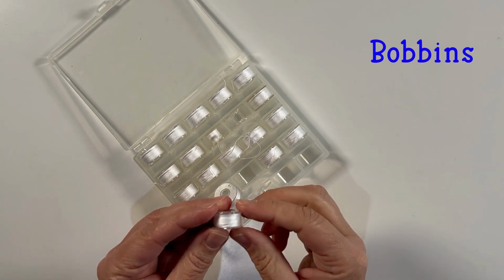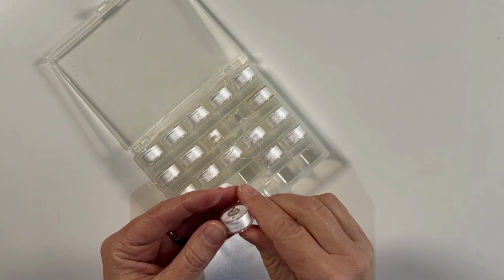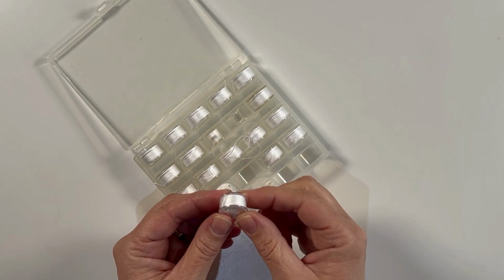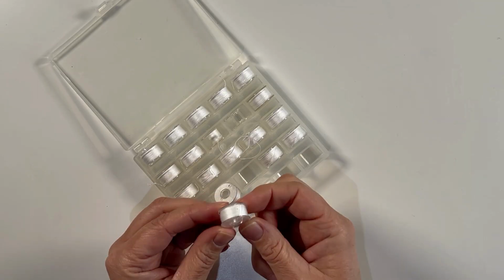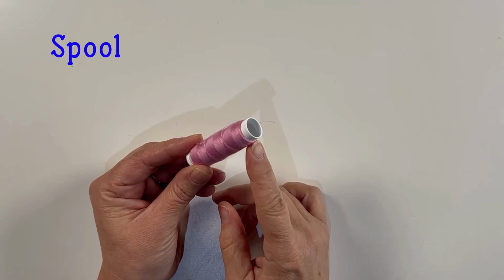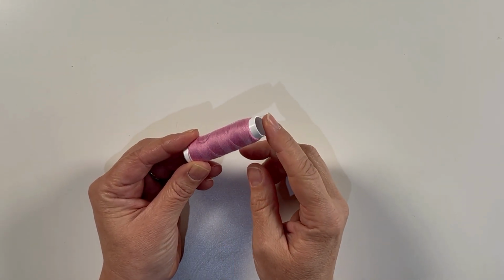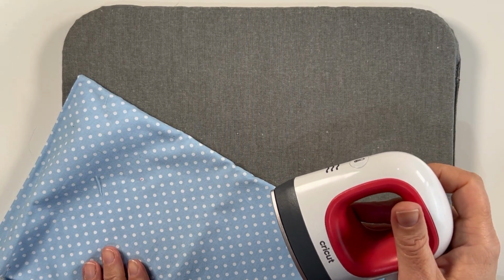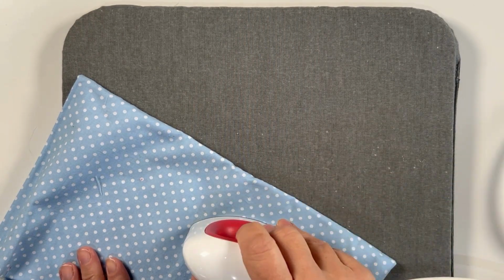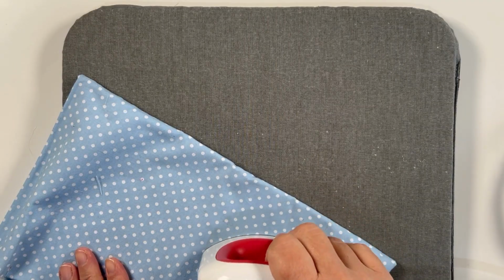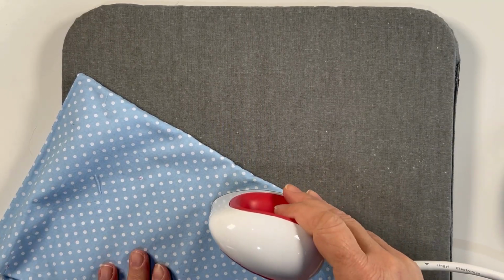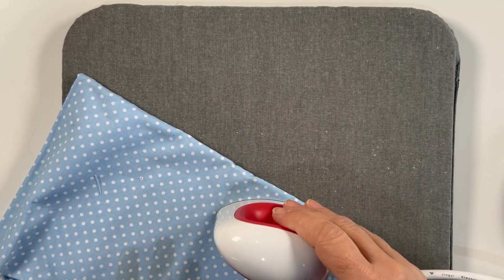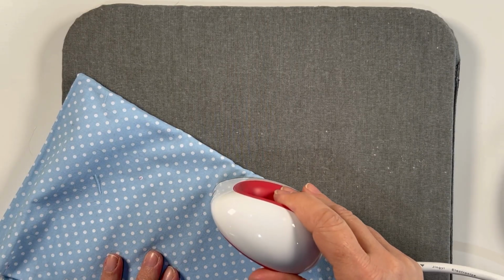Bobbins are small spools of thread that are inserted into the sewing machine to supply the bottom thread for stitching. A spool is a round object that holds thread that is used on a sewing machine. Press is what you would do with a small heat press or an iron, and you would use it to press out any creases in the material or make it flatten. It can also be used for pressing seams as well to make those flatter.